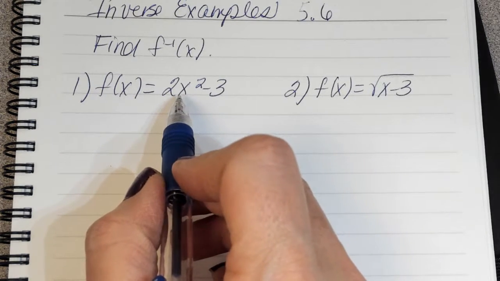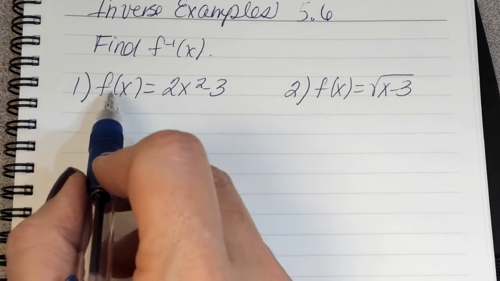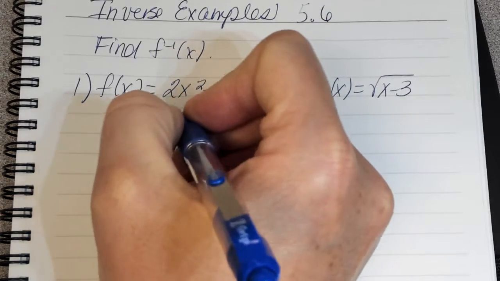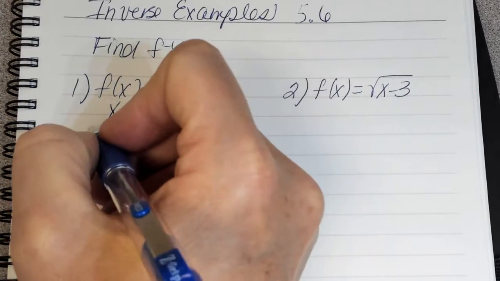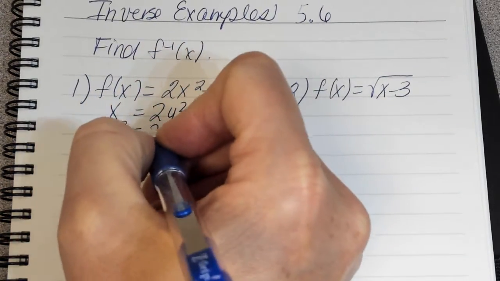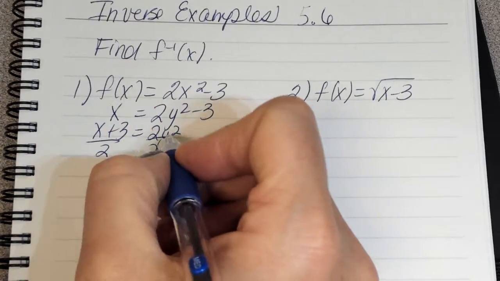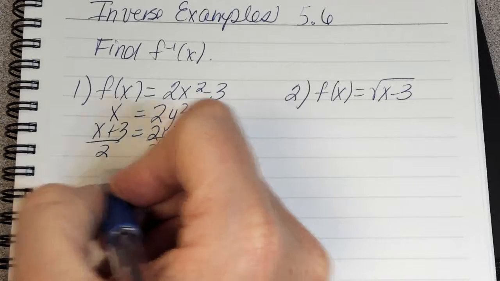All right, this first one is very similar to our warm-ups. We know this is really y, so we switch y to x. We switch x to y. We solve this. We divide by 2. And so now I've got this.